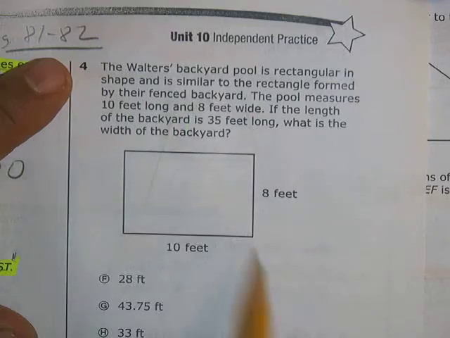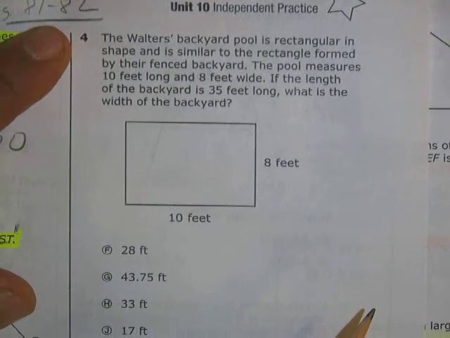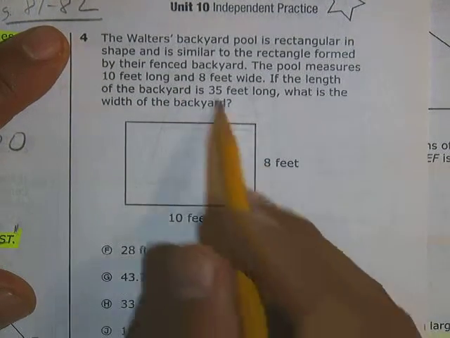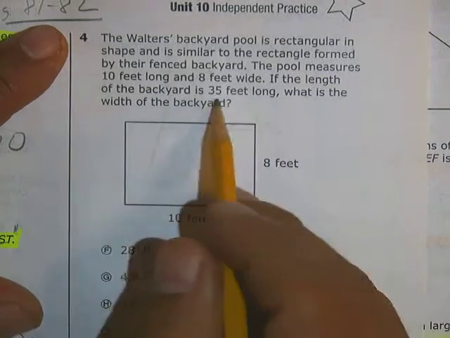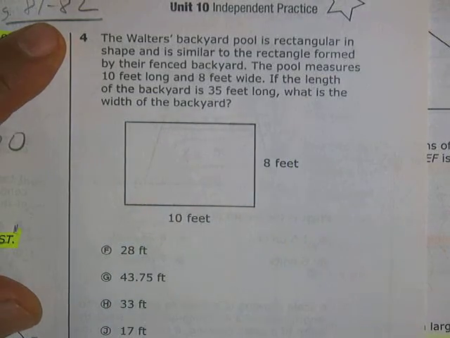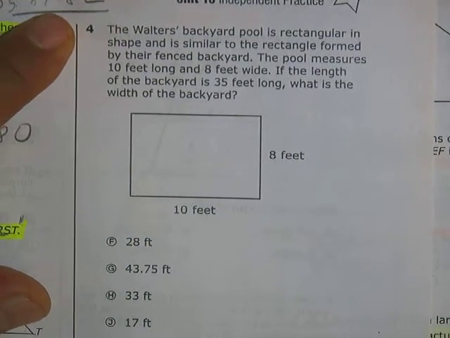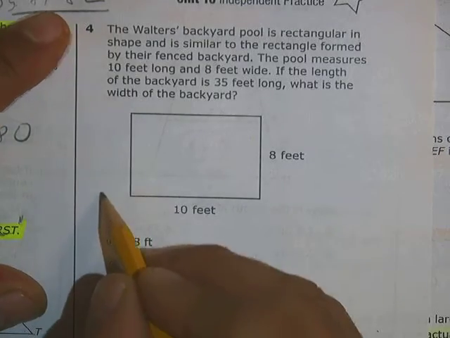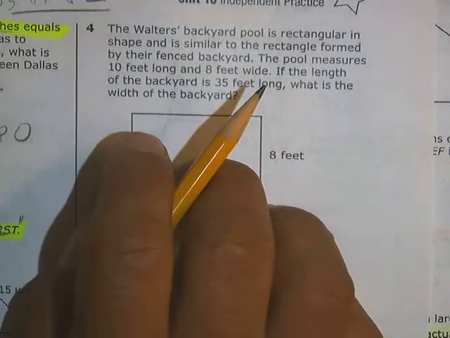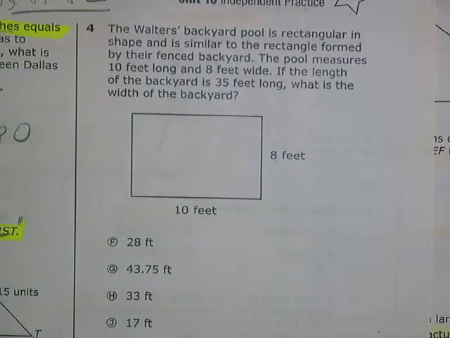The Walters' backyard is rectangular in shape and is similar to the rectangle formed by their fenced backyard. The pool measures 10 feet by 8 feet wide. If the length of the backyard is 35 feet long, what is the width of the backyard? Okay, so they say the backyard is here.